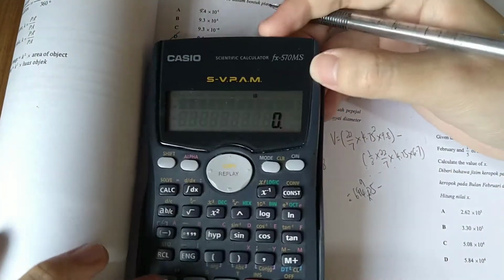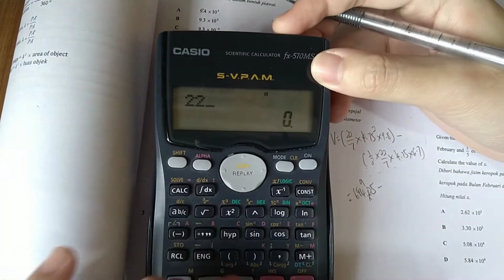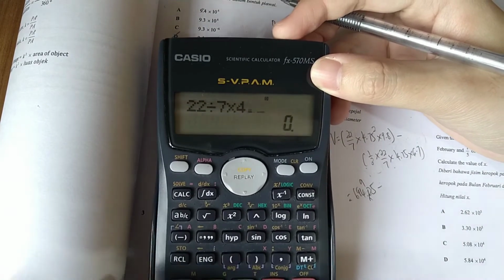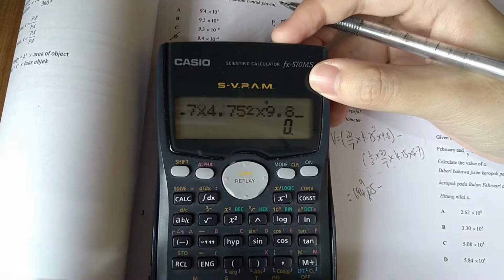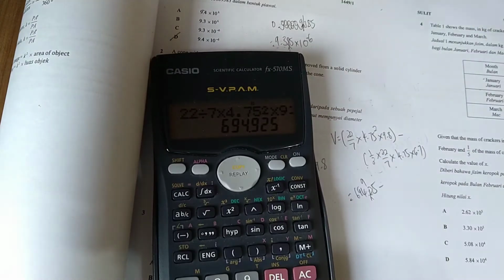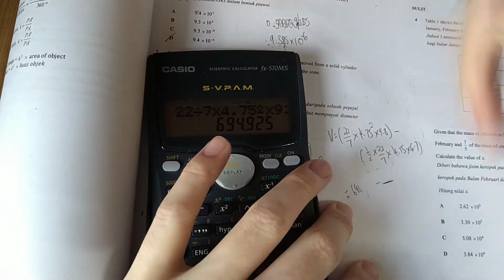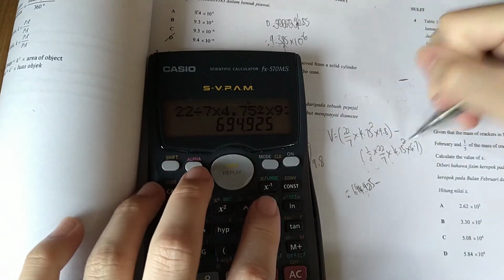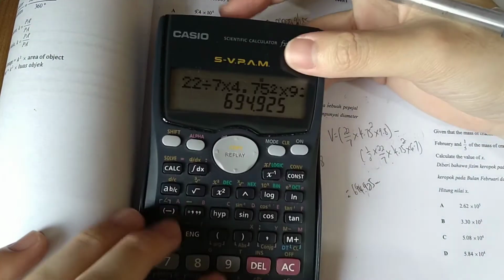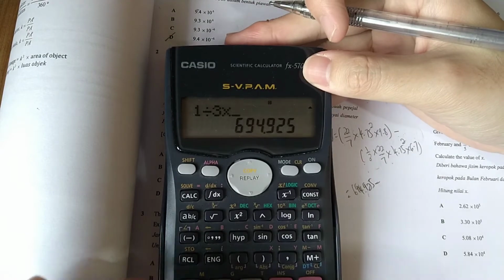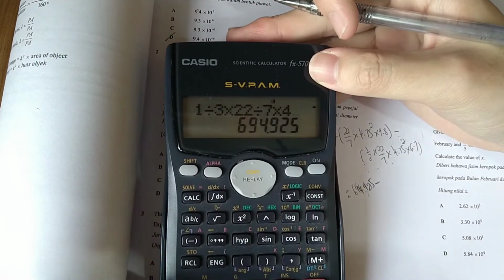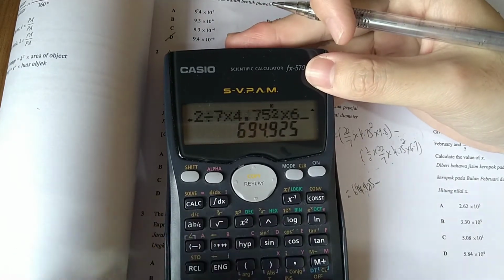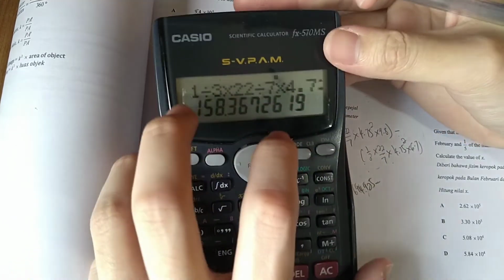What did I do wrong? Pi r square, 22/7 times 4.75 square. Wait, sorry, let me press again. 694.925. Sorry. Okay, what about this? 1/3. This one has no square, Choon Hau. Sorry. So 1 divide 3 times 22/7 times 4.75 square times 6.7. Okay, 158.36 and so on.